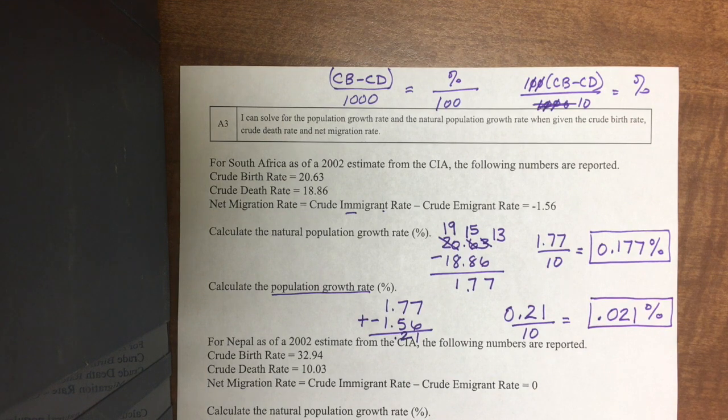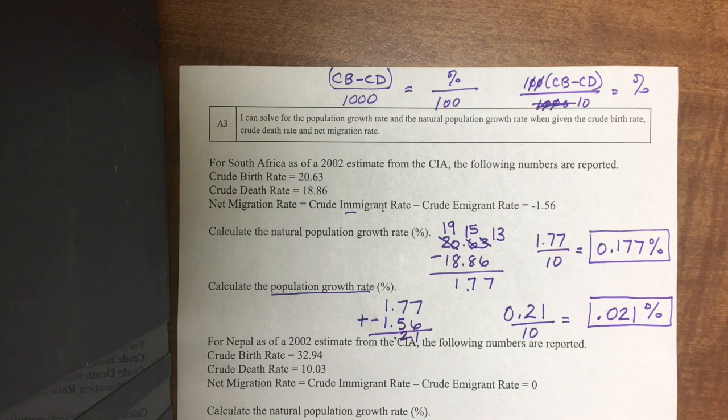So I intentionally chose this problem because of this idea. It's already a decimal, but I still had to divide by 10. So just be very aware of that. That's a common mistake that happens.